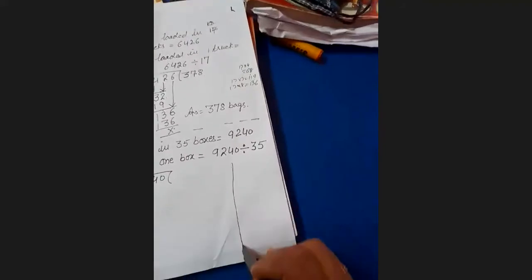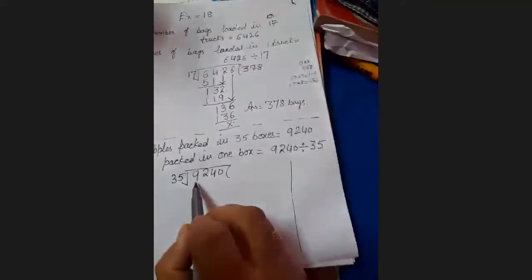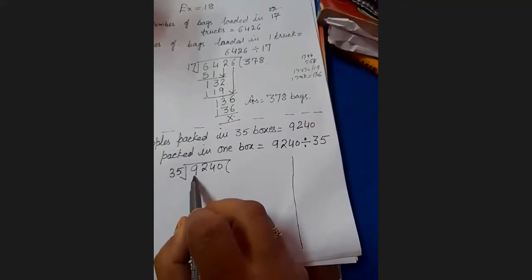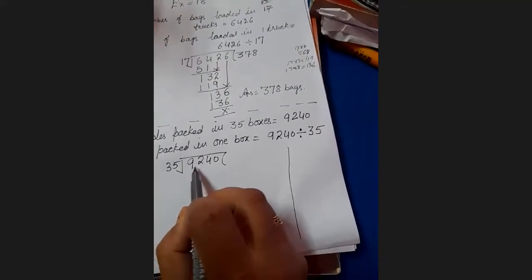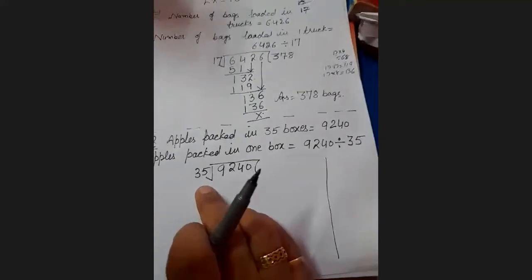Yes, friends. We don't know the table of 35. So on the rough side, we will divide and check by which number we will divide. So students, the first number which we consider to divide is 92. First number is 92 and we are dividing by 35.